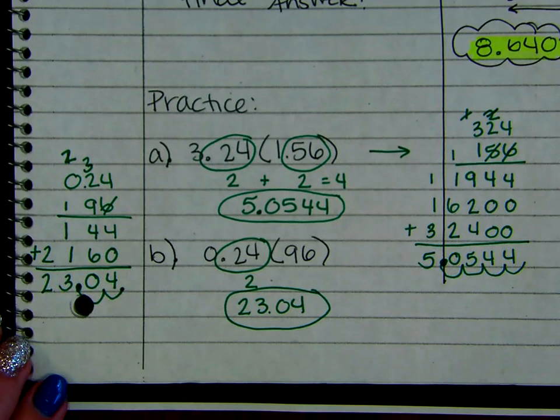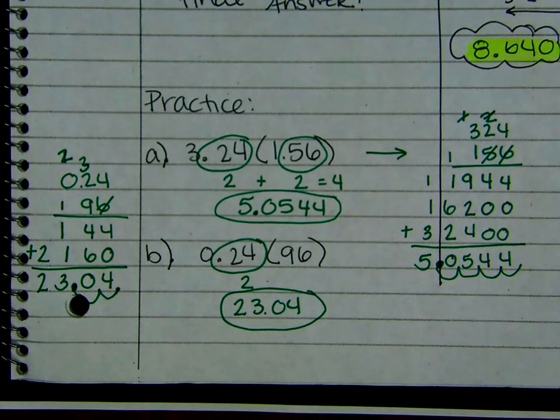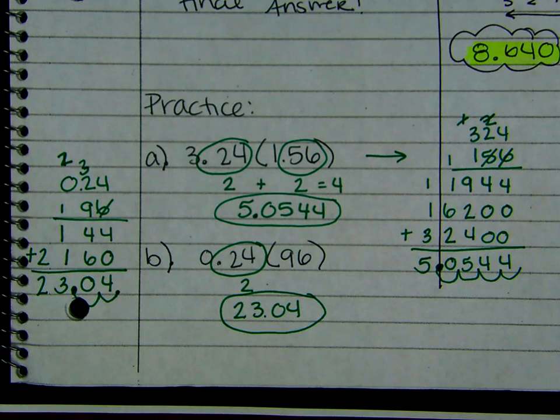And that happens to be our product, or the mathy word, for the answer to a multiplication problem.